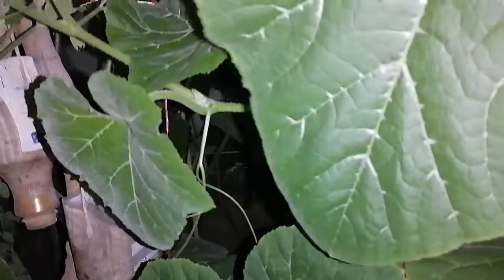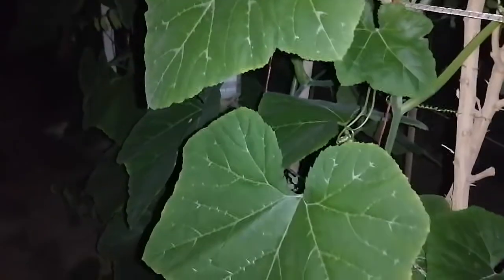So right now, guys, the squash really is growing and expanding in its size in terms of leaves. You will find it so hard even just to enter or identify where we are. So these are obvious developments here.